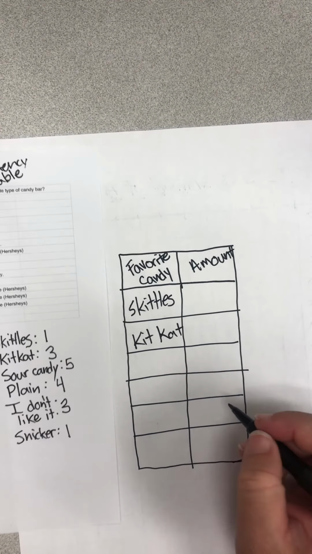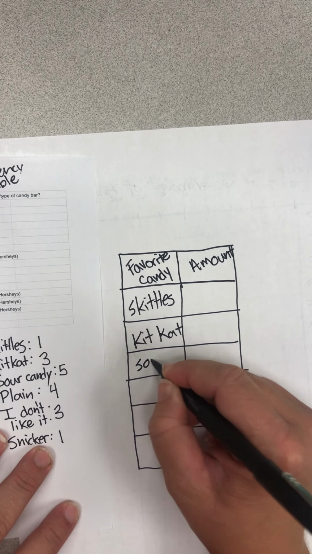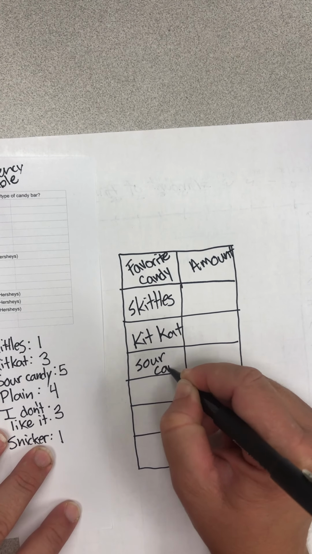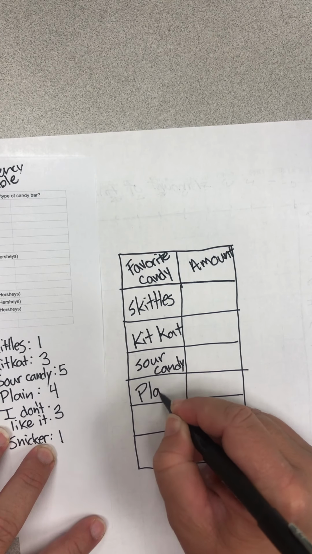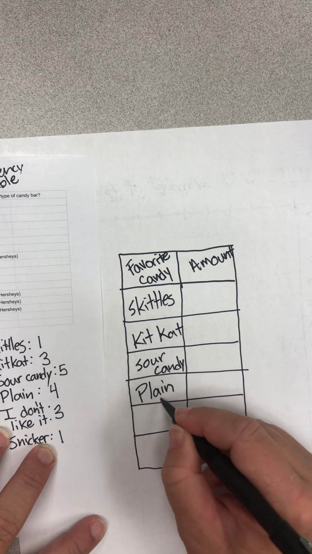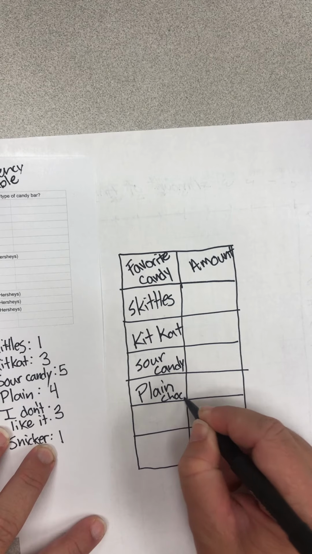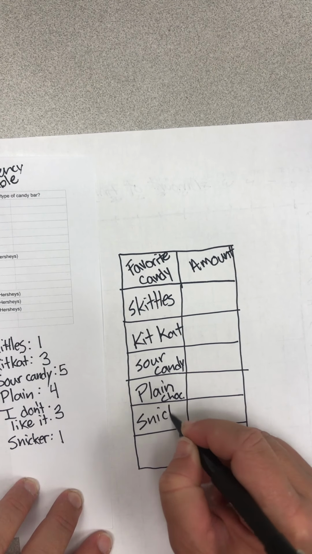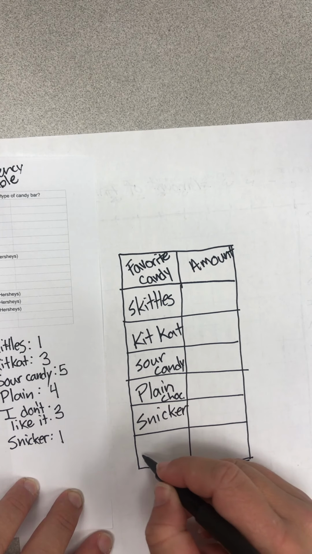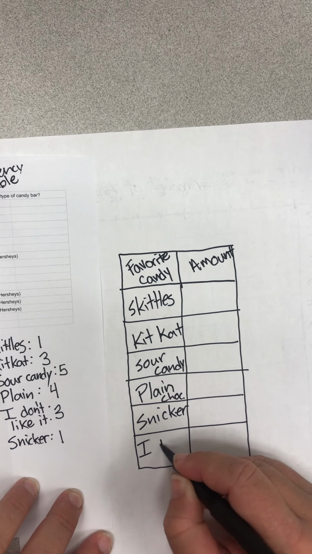This isn't anything new. We have a sour candy. I like sour candy as well. We have plain chocolate. We have Snickers. And then we're gonna have the I don't like candy.